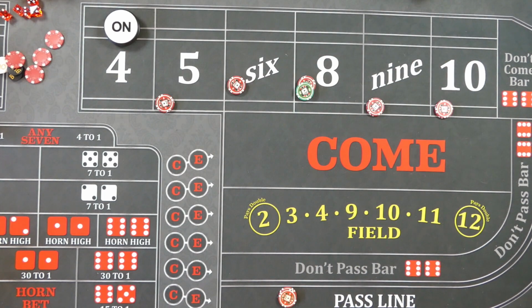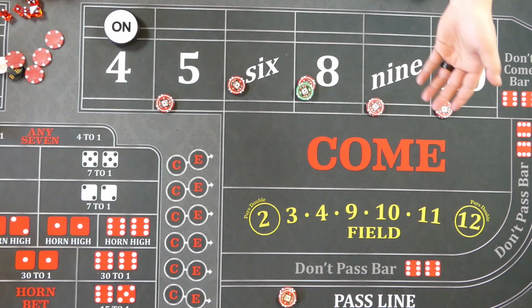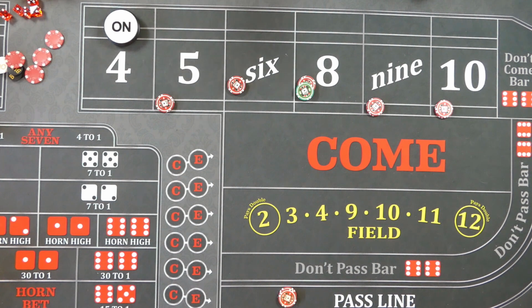This is what gets so many players. They don't understand the odds. They don't understand that they can do odds. And they will take their place bets down. They won't do odds. Now they're making less money.